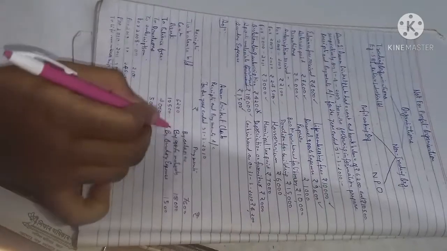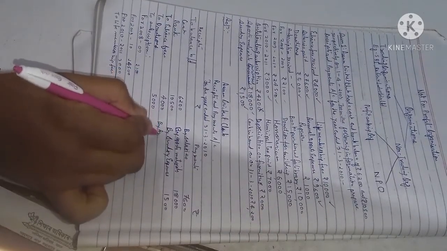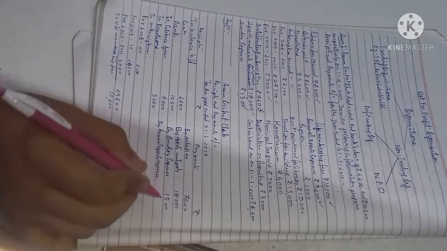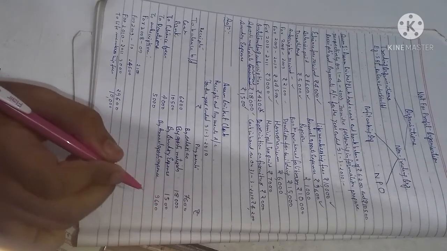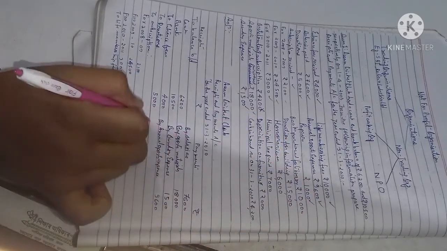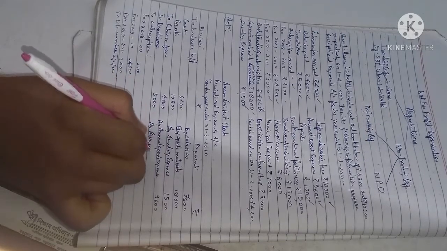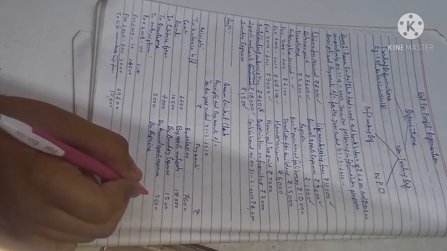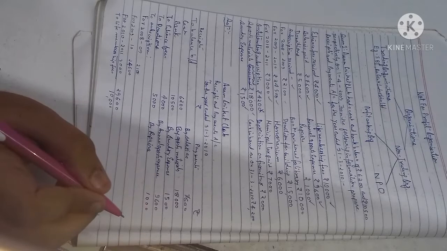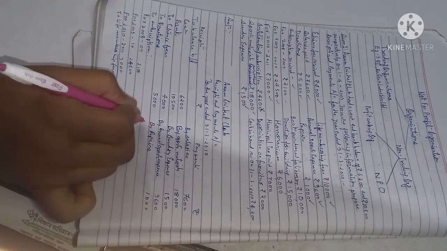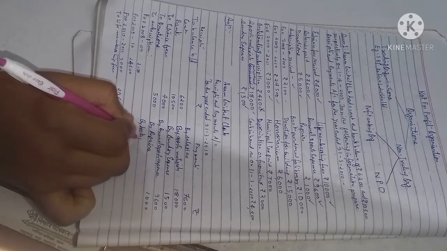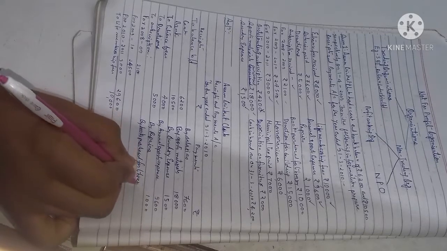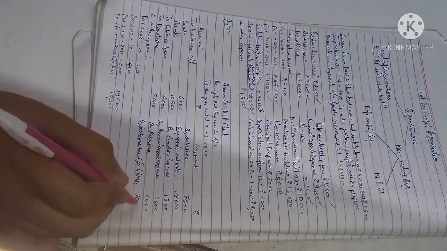Annual sports expense, this is payment. By annual sports expense, 9,600. Repairs, this is also expense. By repairs, the amount of repairs is 1,000. Books purchased for library, by books purchased for library, 10,000.